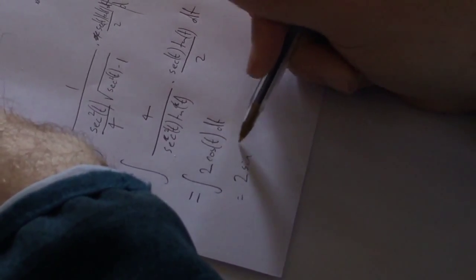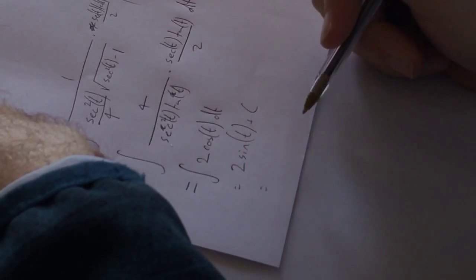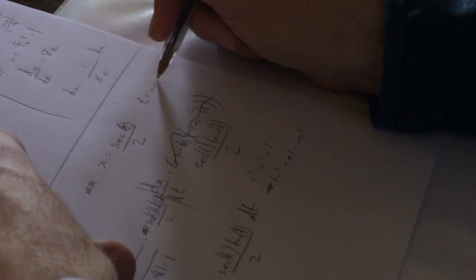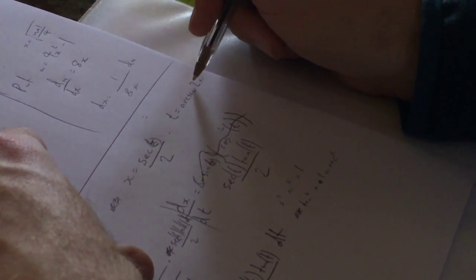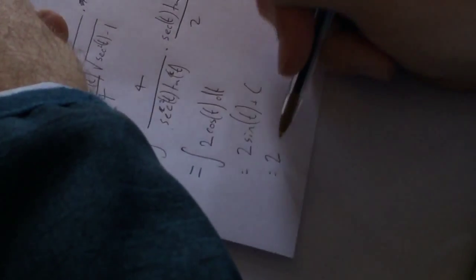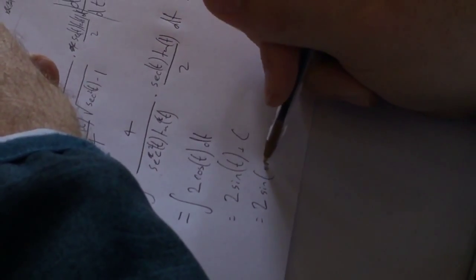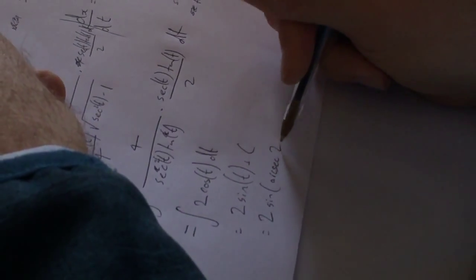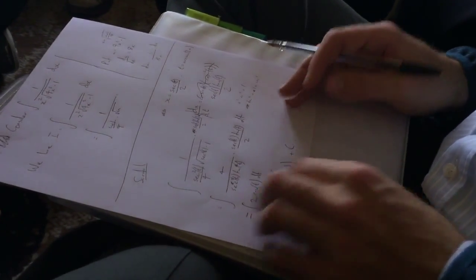I'm going to treat myself to a nice cup of tea after this problem has been done. What did we have? x was equal to secant t, so t is equal to arc secant of 2x, and that is 2 sine of arc secant of 2x plus c. I suspect this has some sort of nice quadratic thing going on there, but let's just leave it like that.